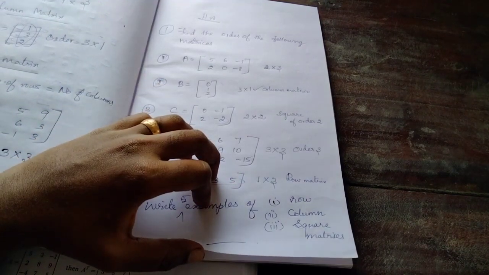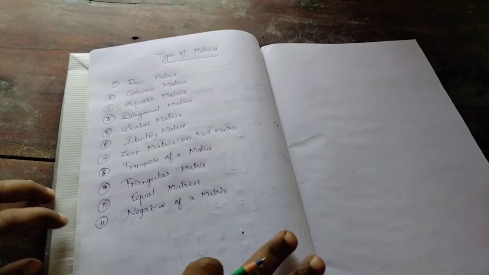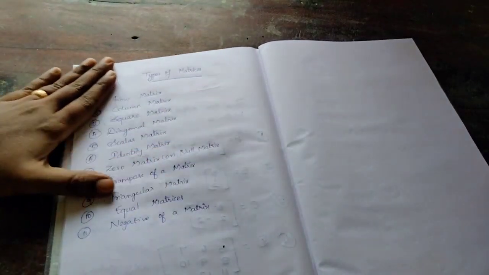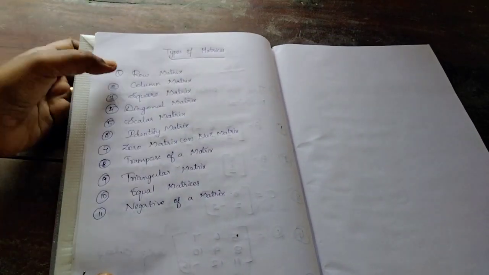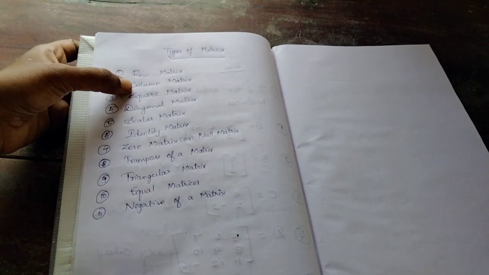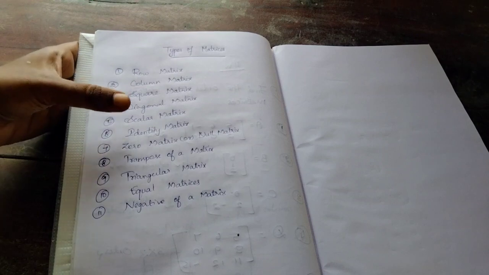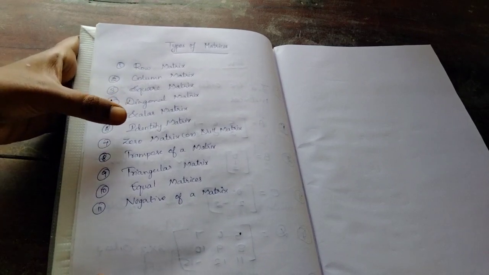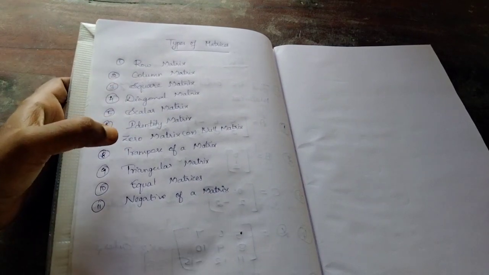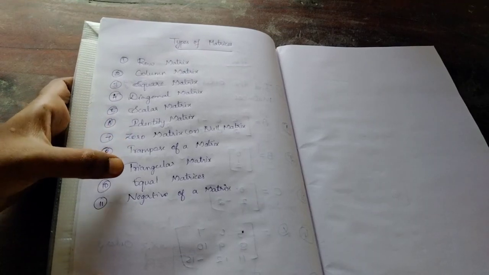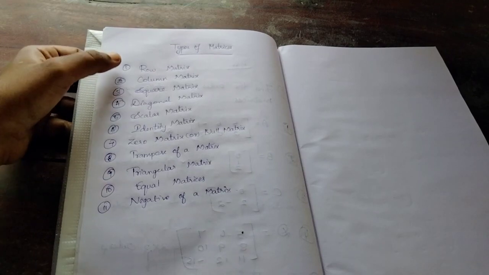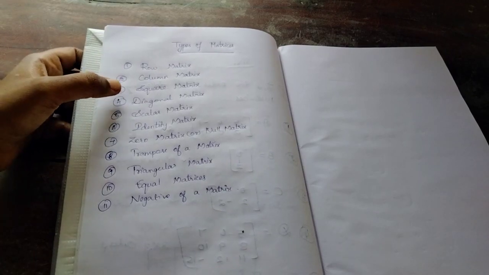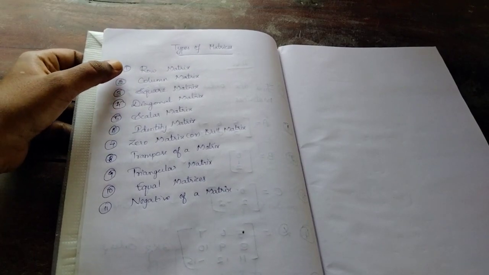Okay, listen. Listen, dear students, here I wrote the types of matrices. There are 11 types. First, row matrix, column matrix, square matrix, diagonal matrix, scalar matrix, identity matrix, zero matrix or null matrix, transpose of a matrix, triangular matrix, equal matrices and negative of a matrix. The first 3 we already learned in the previous classes. Let's recall that. First one, row matrix.